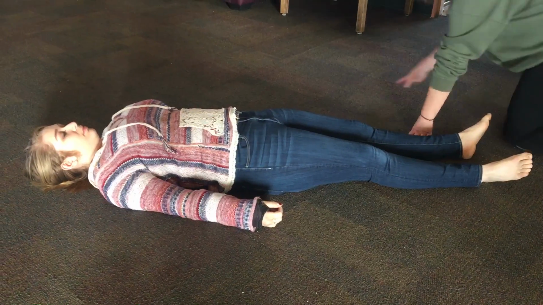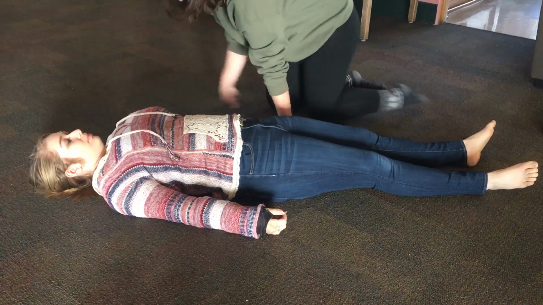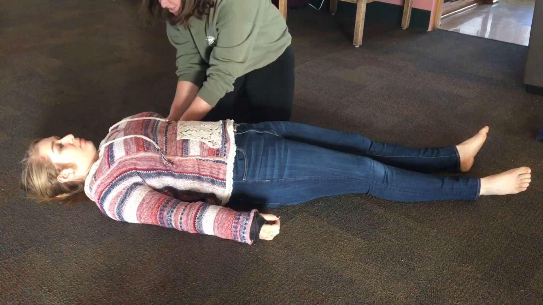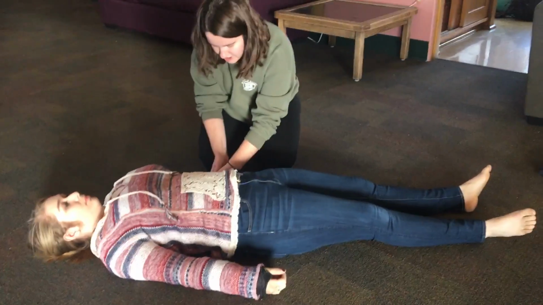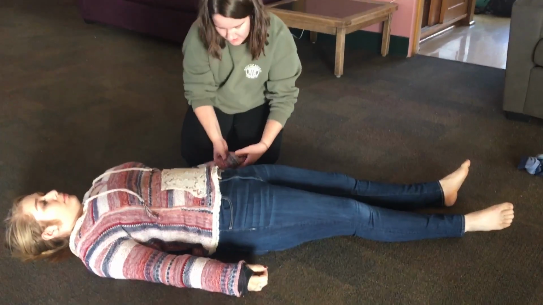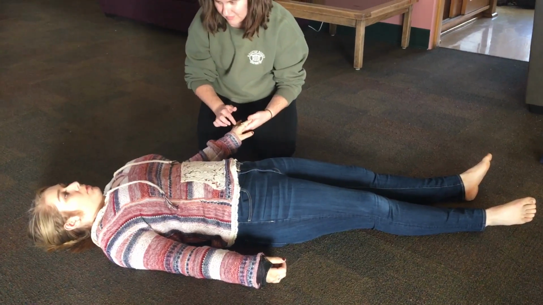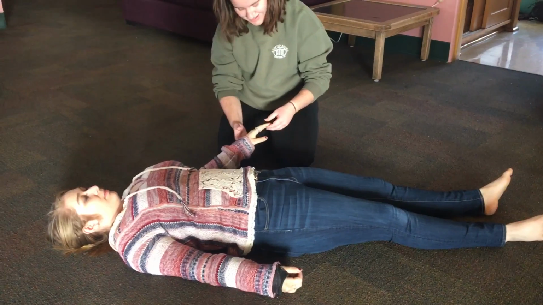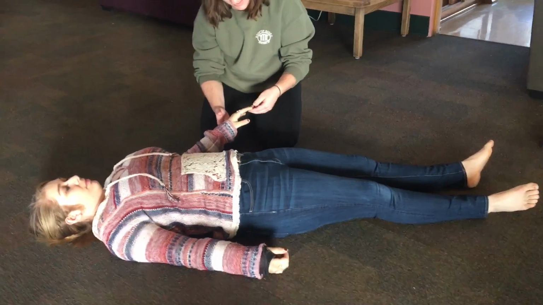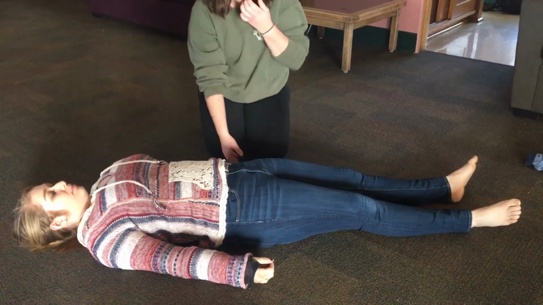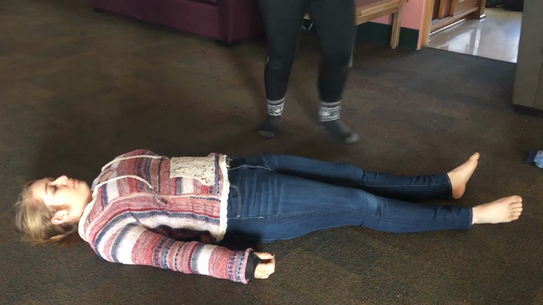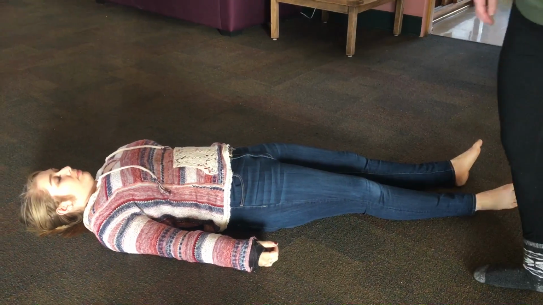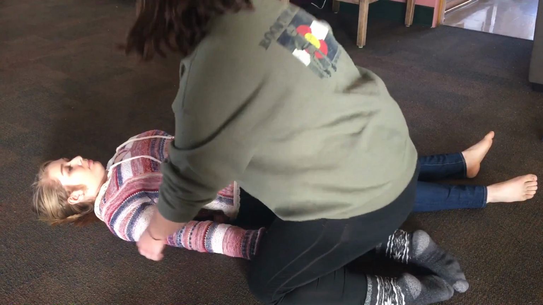Good. So then I'm gonna go back up to the arms and again, check for DOTS, make sure everything feels good. Can you tell me what I'm doing? Rubbing. And tell me what I'm doing. Pinching. Cool, good. Sensation looks good. And then capillary refill also looks good. I'm gonna come around back over to the other side and check for DOTS again.